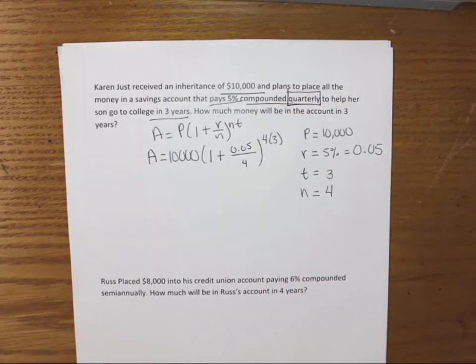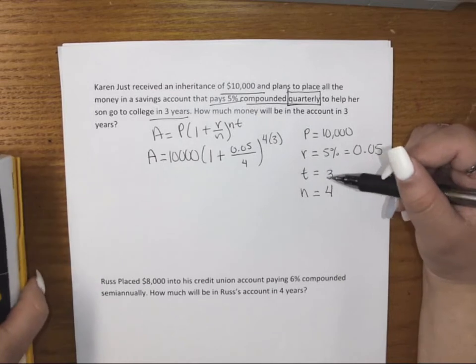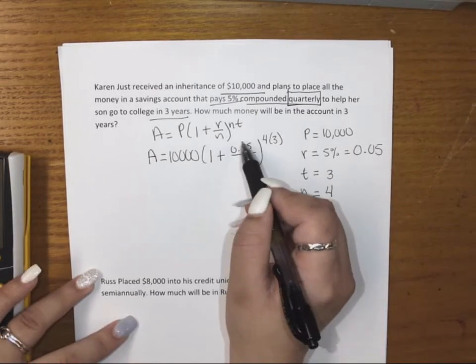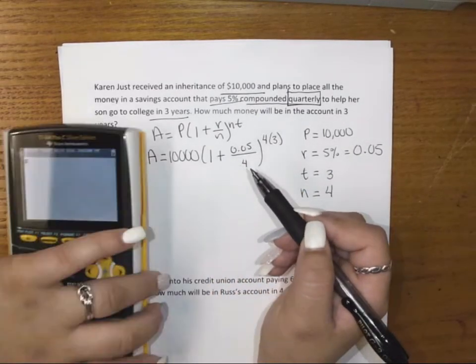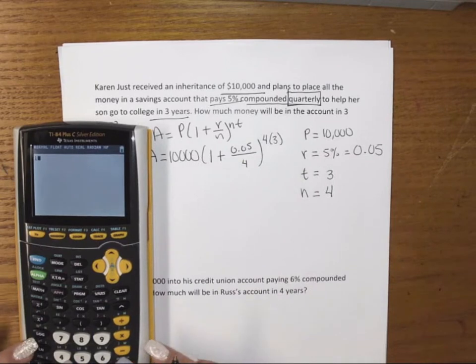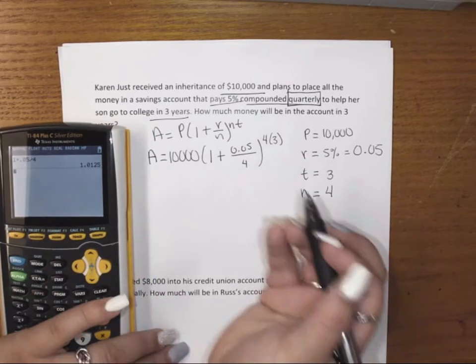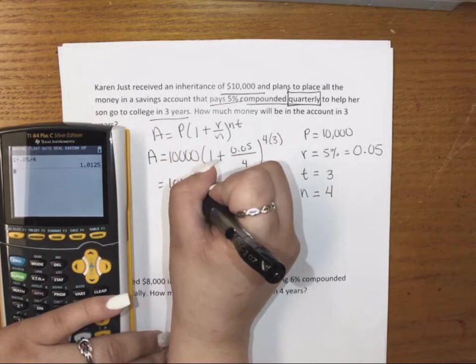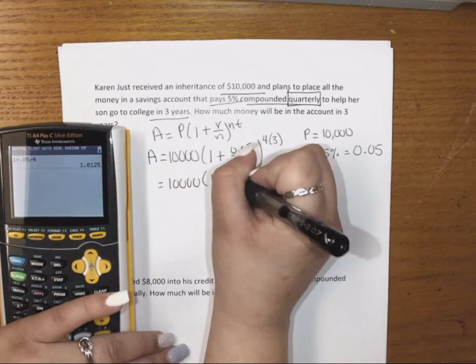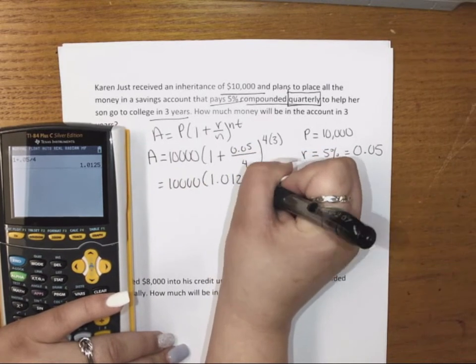Here's my advice. When you're trying to solve this one, there are different ways you can approach the problem. One way of doing it is taking it step by step. First, simplify the inside. In your calculator, you put in 1 plus 0.05 divided by 4, and we get 1.0125.